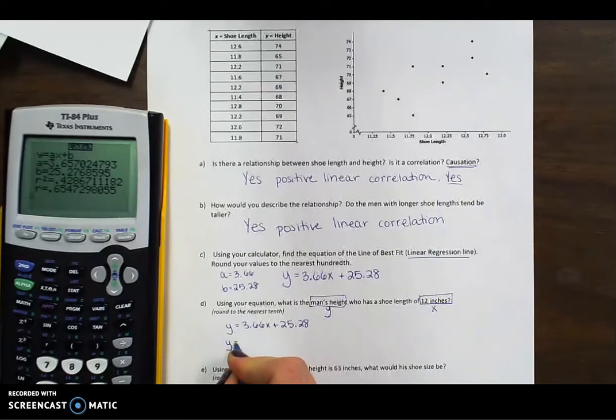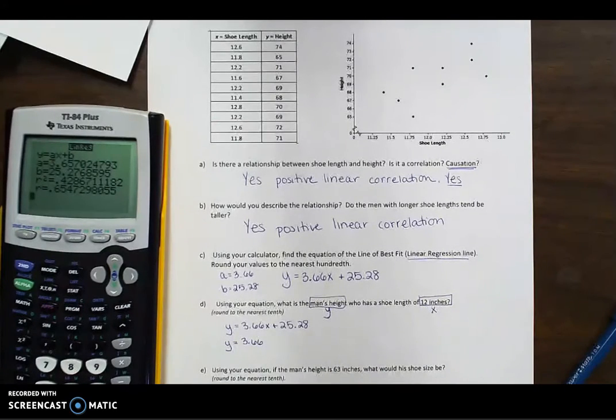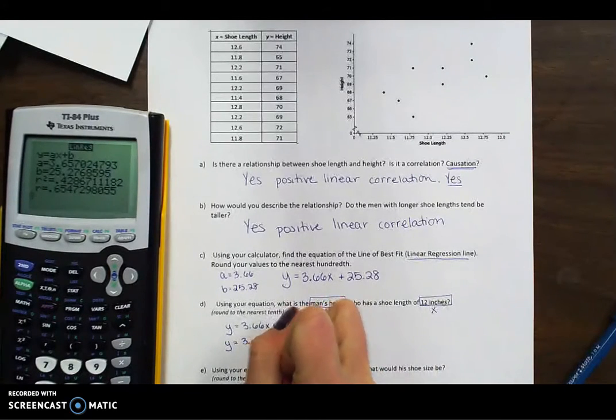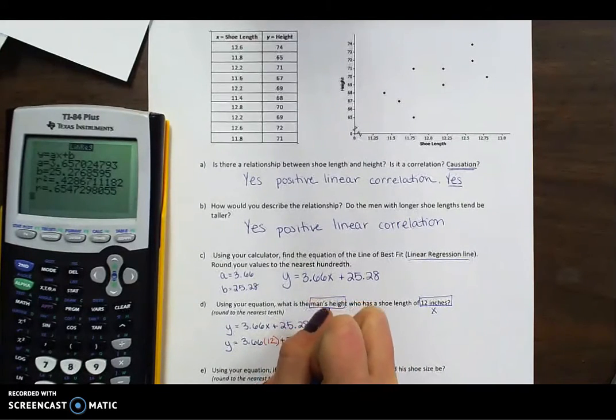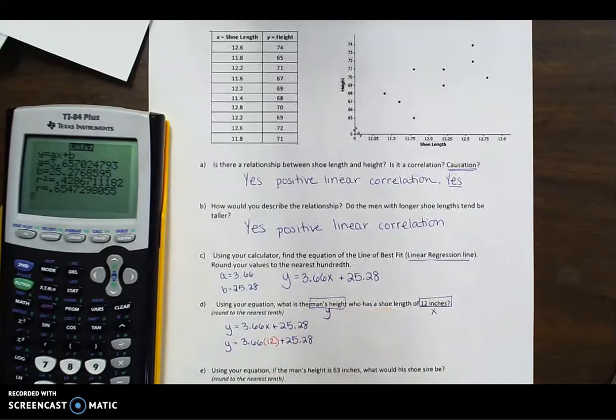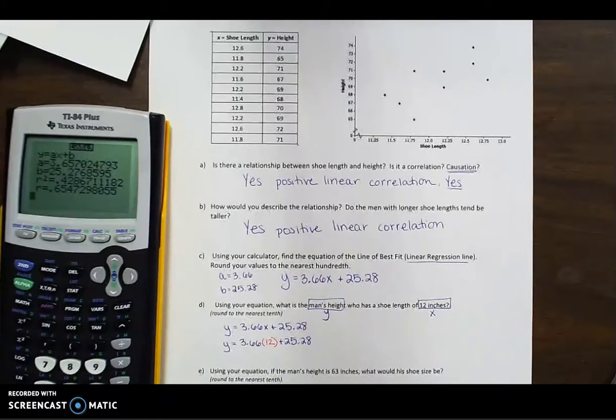So y equals 3.66. Now I'm going to input the 12 for my x, and then plus 25.28. Now I can let the calculator do this for me.